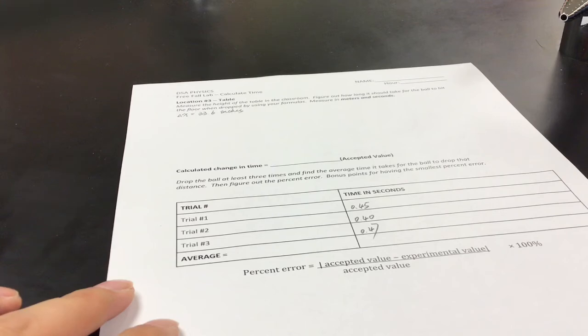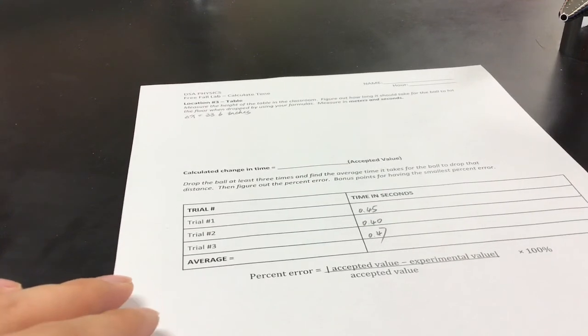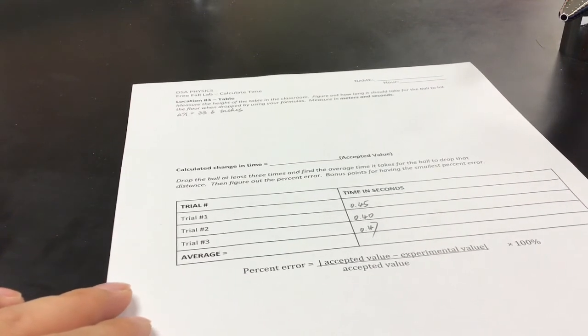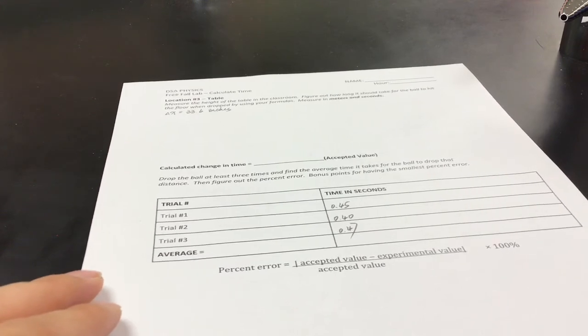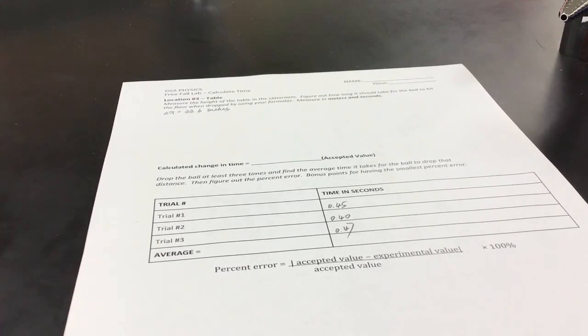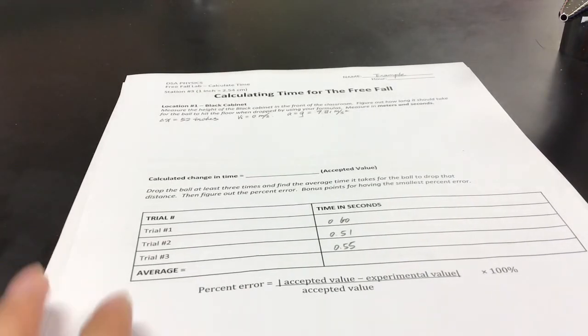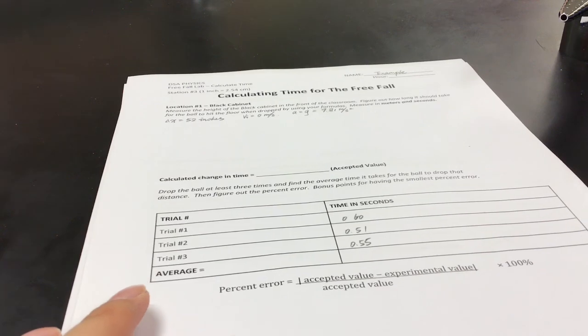Just to remind you, calculate the change in time. That's a set value you will use, and be aware there's an absolute value there, so your percent error should always be positive. The example sheet I will share with you in Teams, so let me know if you have any questions.